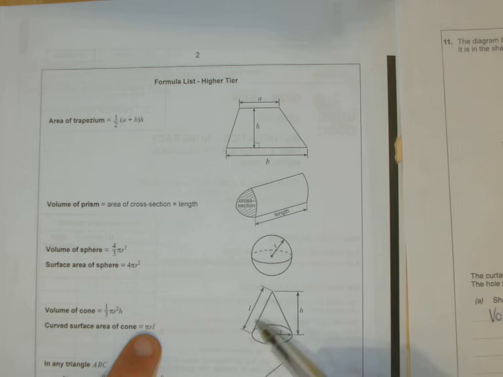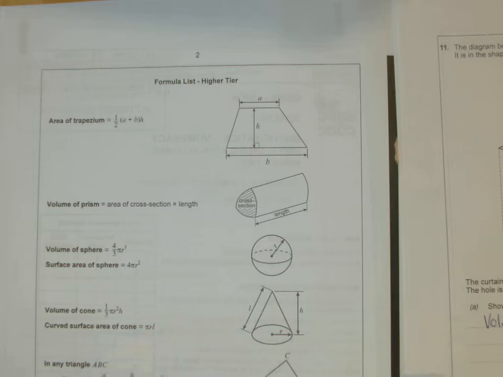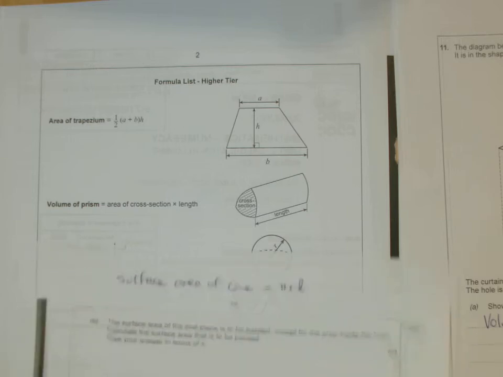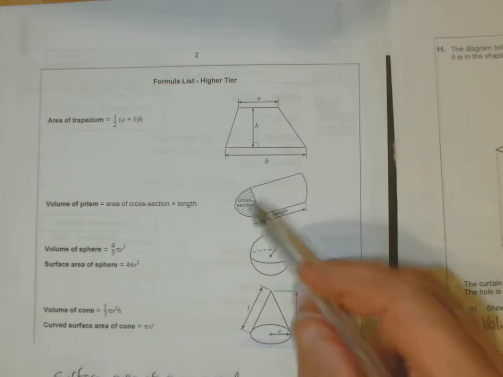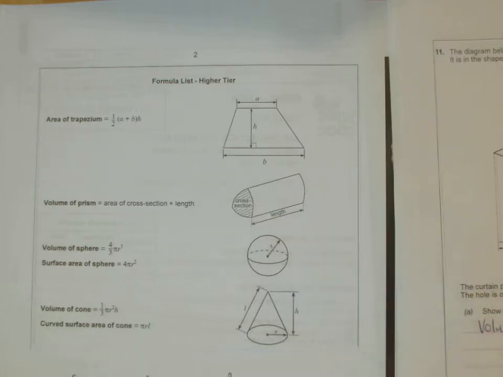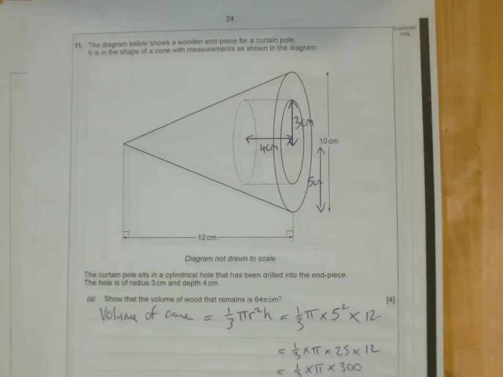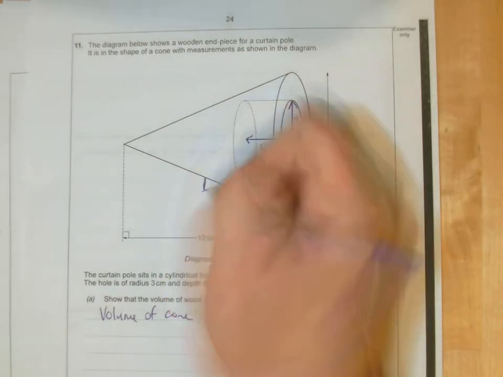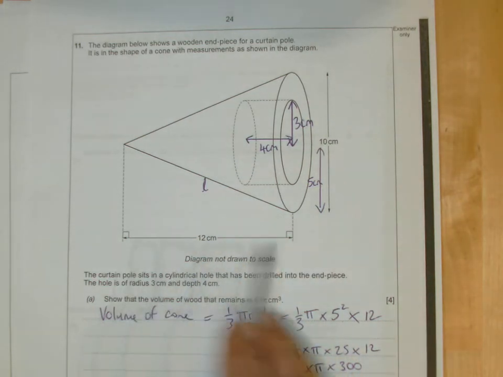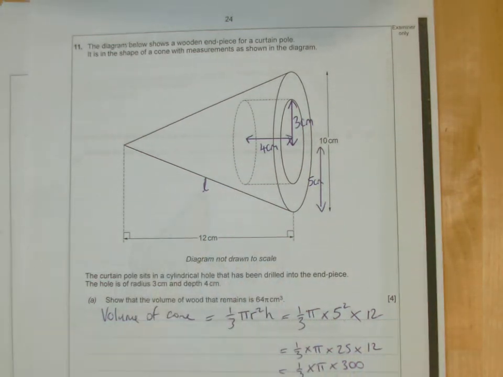Now L is that slant distance there. So that's something we need to consider when working out the surface area of the cone. We need to look at how we're going to get this slant distance, because they certainly don't tell us what this is in the question. Here this is our L, isn't it? They do tell us what the height of the cone is, but they don't tell us this.